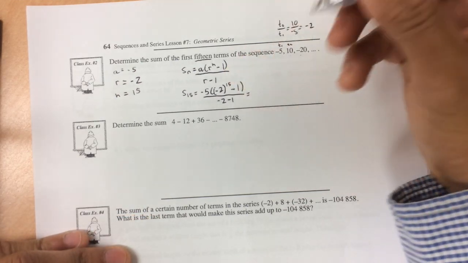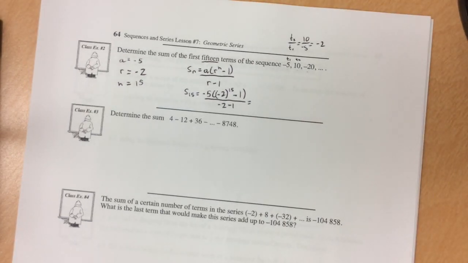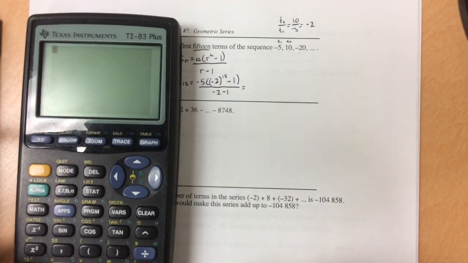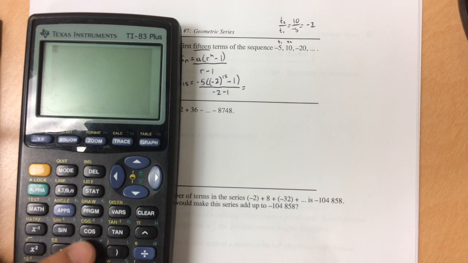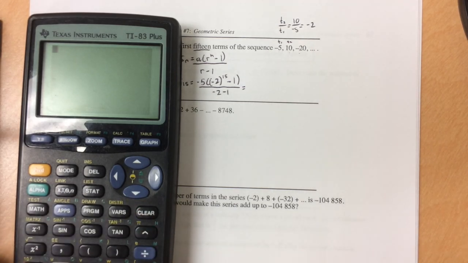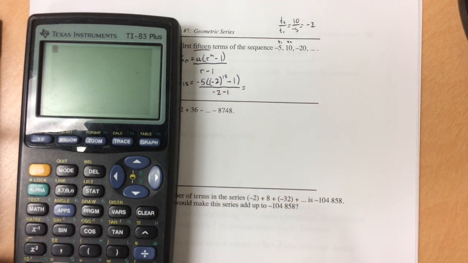So we can plug all this into our calculator. Sometimes it's best to do it in stages. I'll show you two different ways of calculating this. The first way, I'll just break it up into pieces.